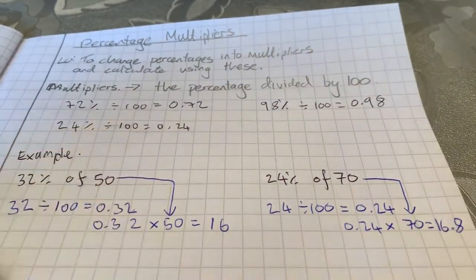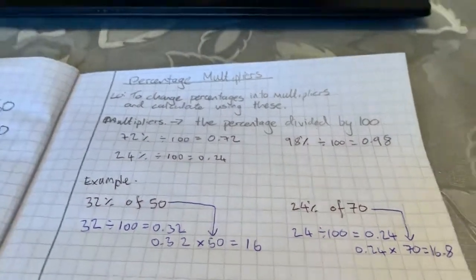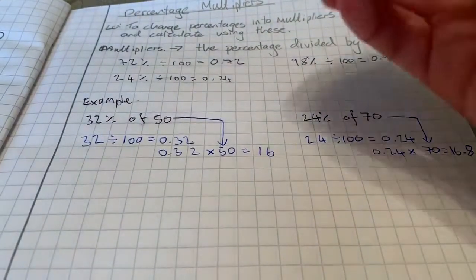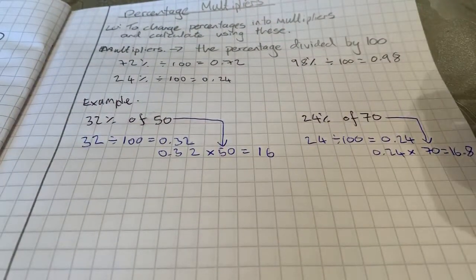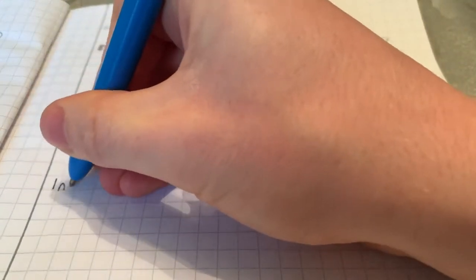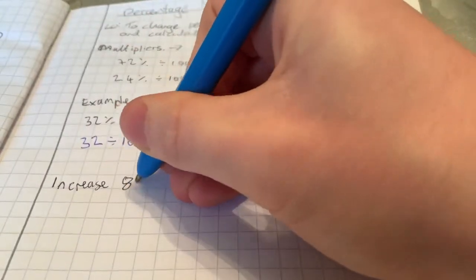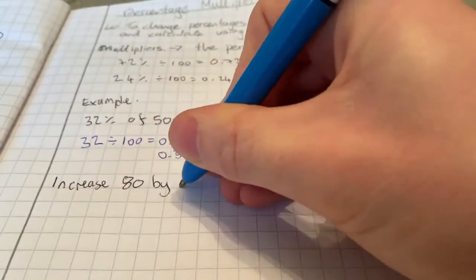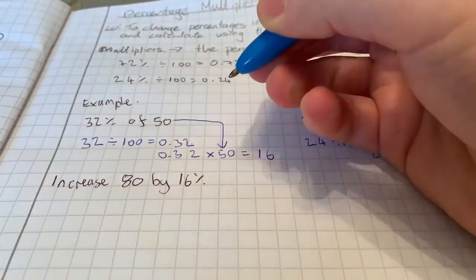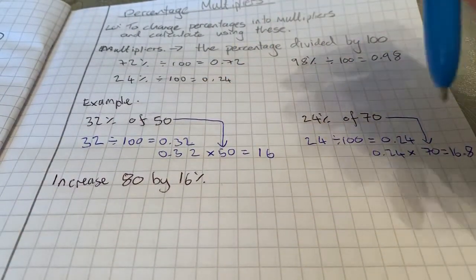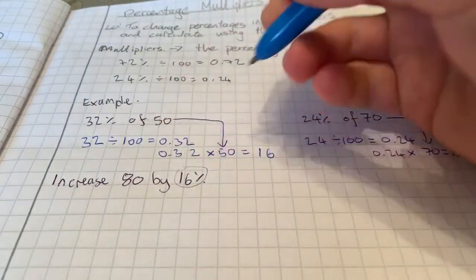Now, if you want to do a percentage increase using a multiplier, so percentage increase, now let's do here, increase 80 by 16%. So once again, you start off by turning that percentage into a multiplier.